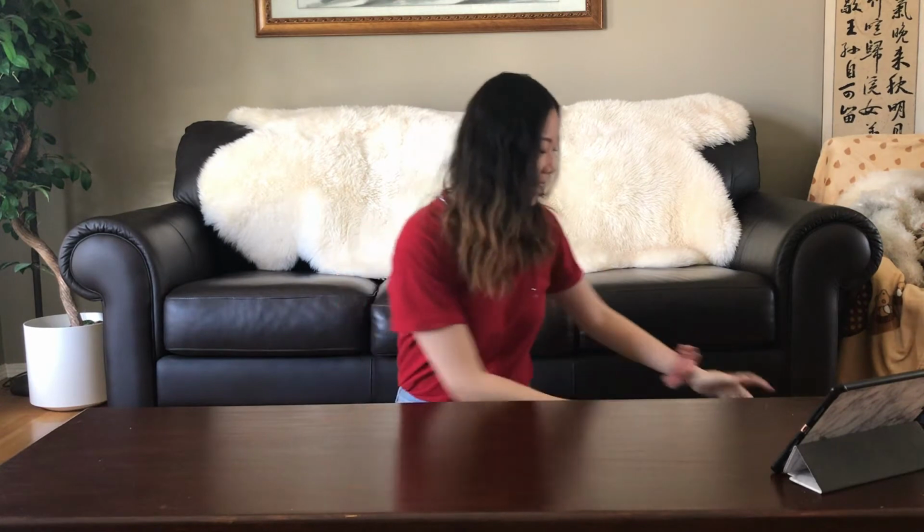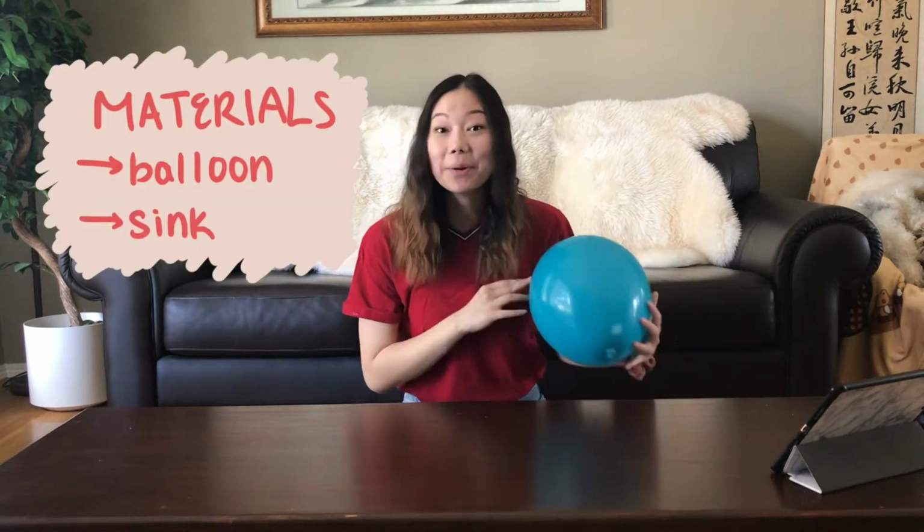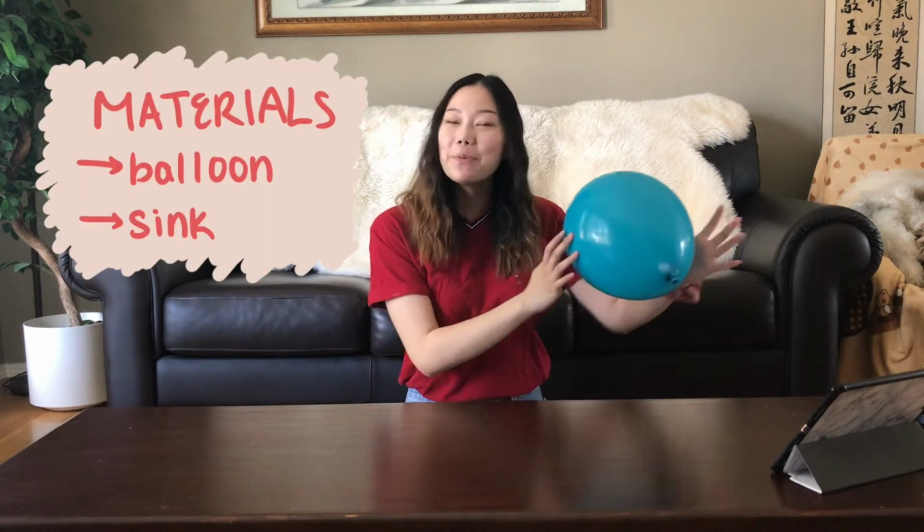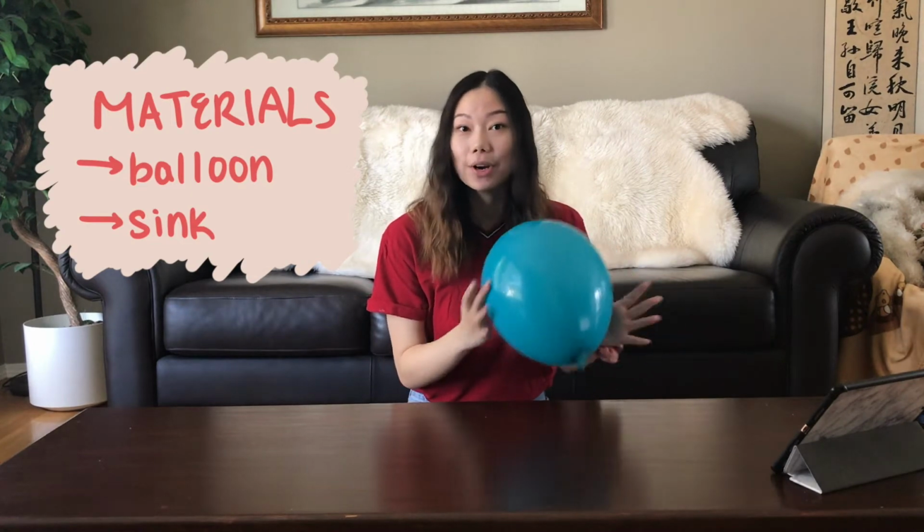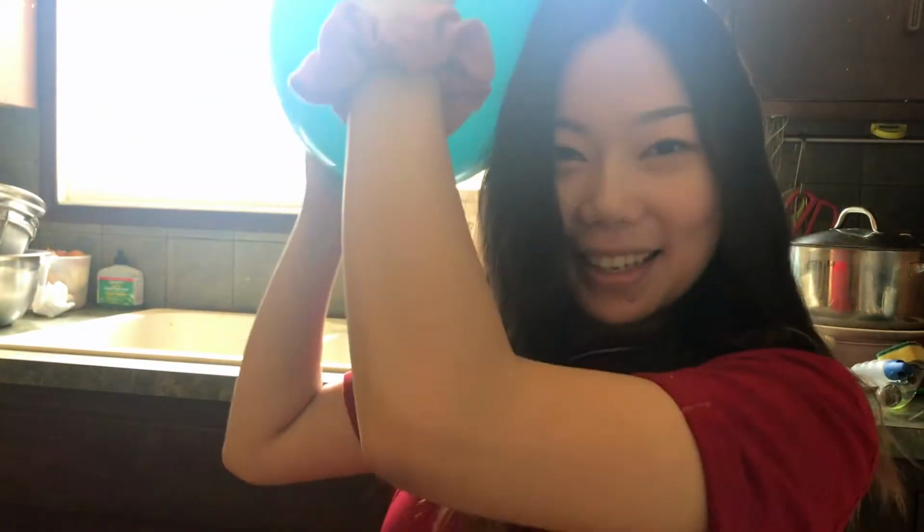Okay guys, for our first experiment, I'm going to show you how to move water without touching it. What you're going to need is a balloon, and you'll go to your nearest sink. You might want to ask your parent or guardian for a little help with this one, but come on, I'll show you. As you can see, I'm at my sink. The first step is to charge the balloon. How we do that is you just rub it in your hair until you start seeing your hair stick to it.